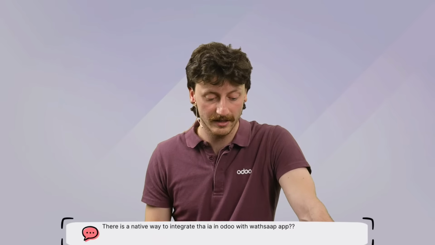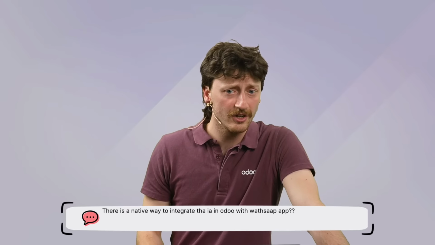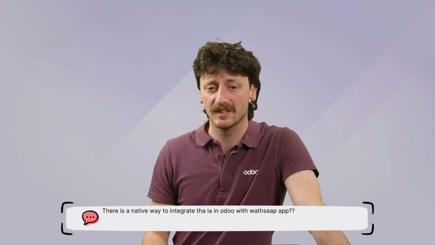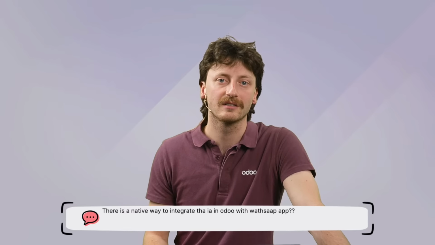Then a question from Mauricio. Is there a native way to integrate AI in Odoo with WhatsApp? Not that I am aware of, but you can integrate it with live chats, which I wanted to show you, but we were having spikes of requests, so we weren't able to show it. With WhatsApp, I'm not aware of any ongoing task, but live chat is already not bad at all.